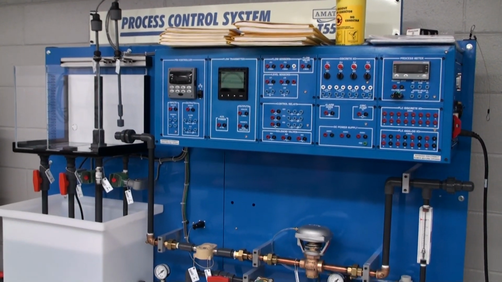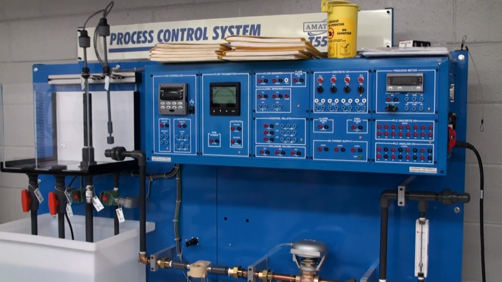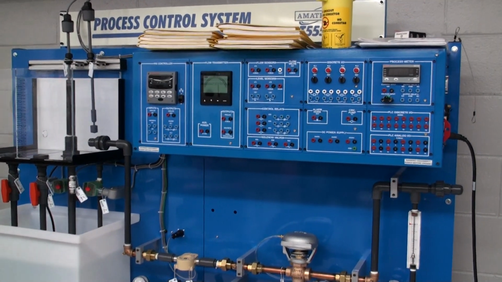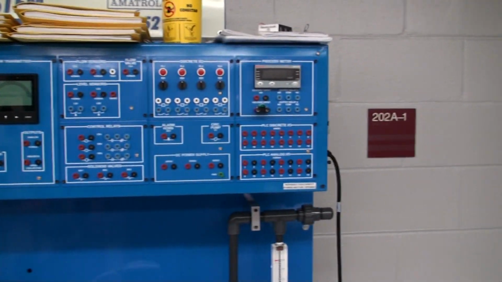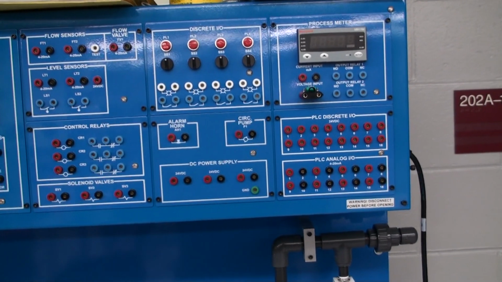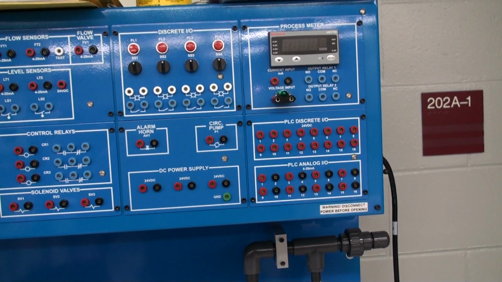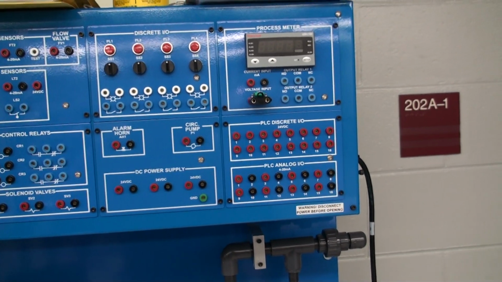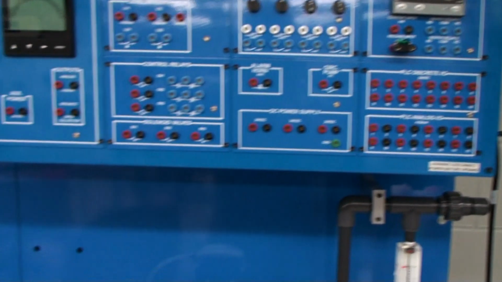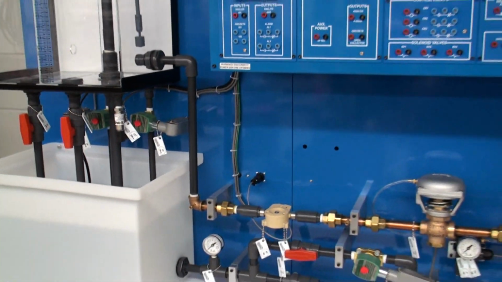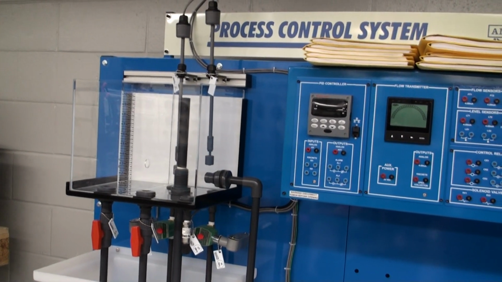This is the process control system. Using this trainer, you'll be introduced to the different devices used to control a process. So obviously, when we've got a process out there, we've got different ways we can control that. So this has everything from sensors to flow transmitters to a PID controller, process meters, inputs, outputs, and what you're doing is you're controlling the flow of the water out of this tank into this reservoir up here.